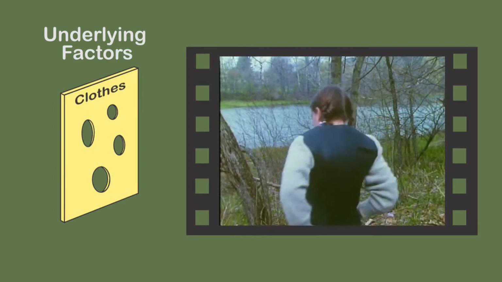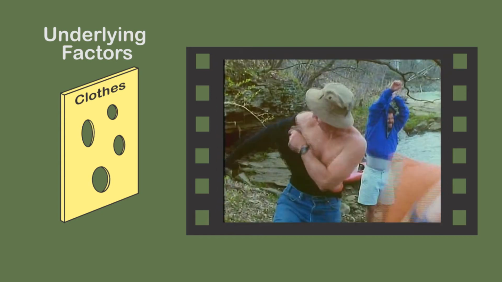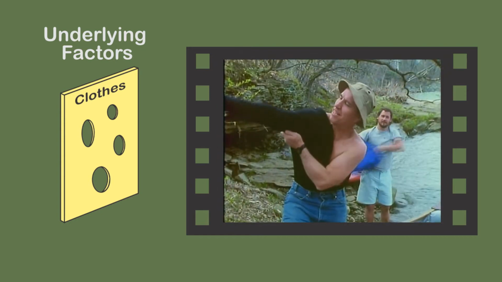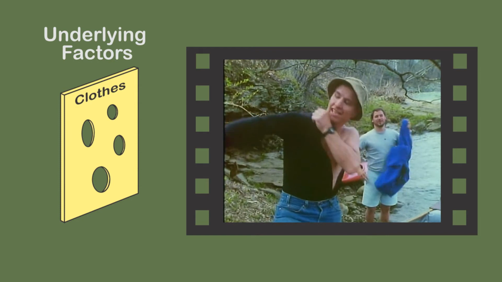An equipment factor is having adequate clothing. Both Becky and Dean decide to wear wetsuits.